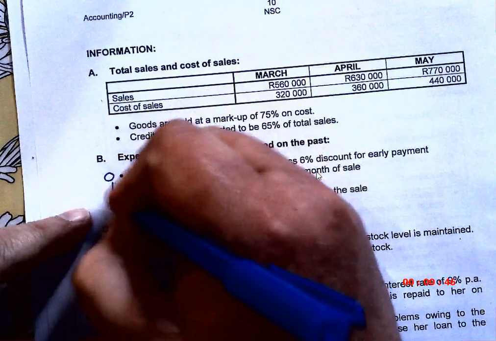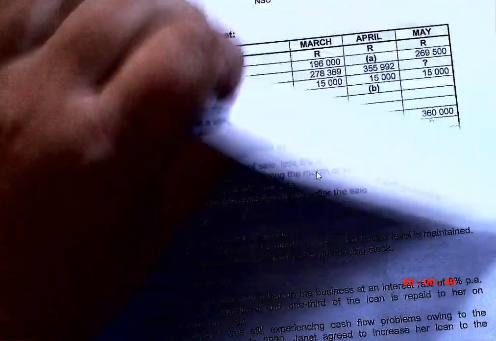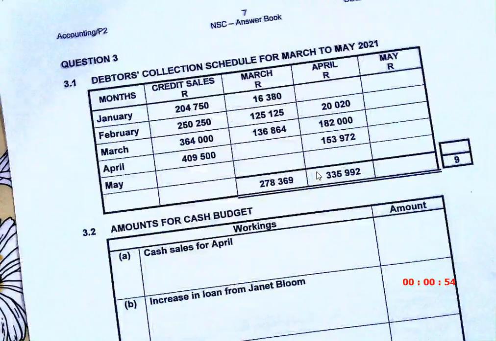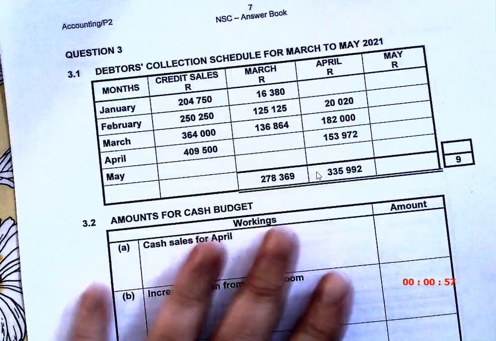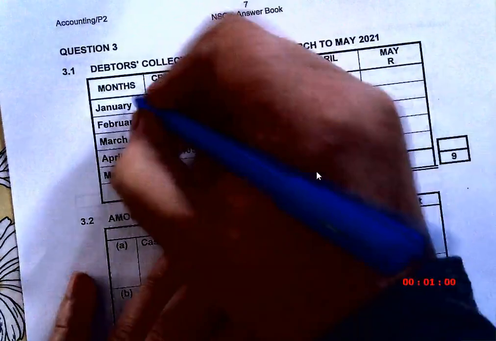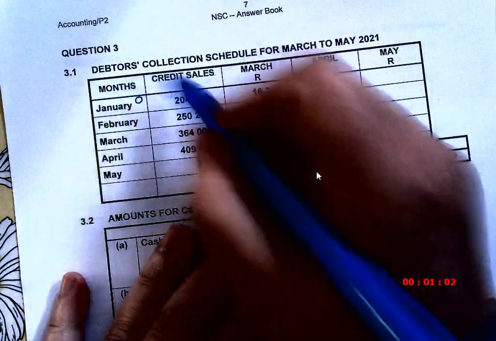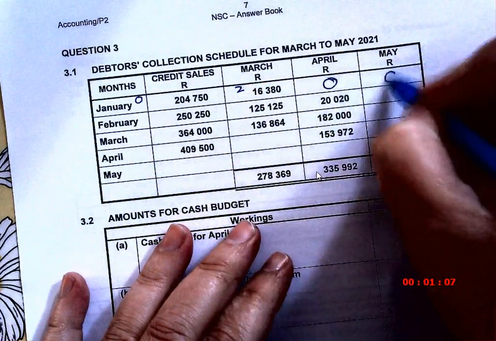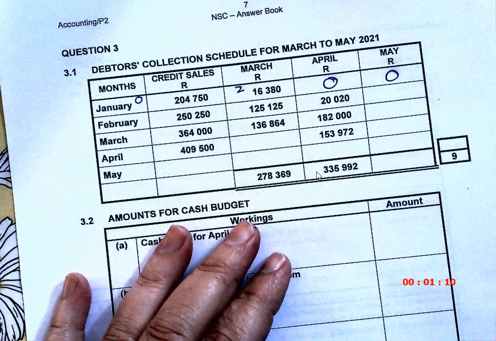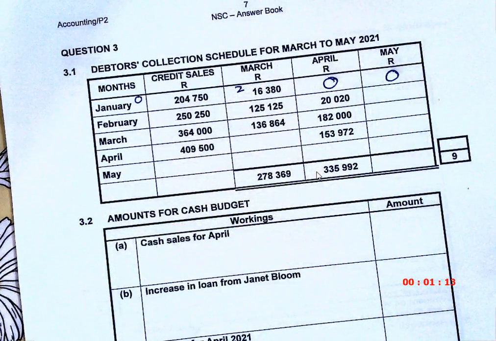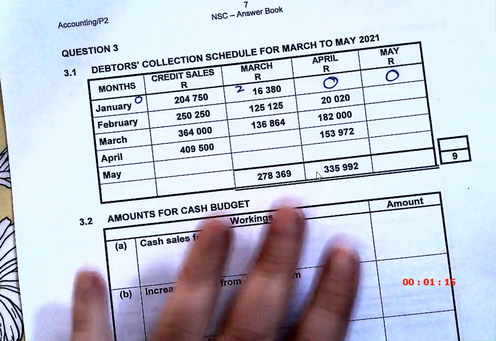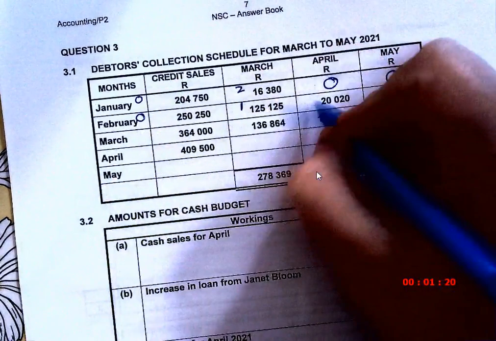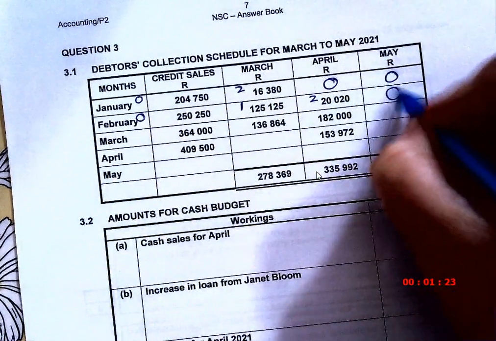And now it's 1, 2, and 3. Okay, so if I go to the debtors collection schedule, I see I basically have a few things to fill in. So, if January is the base month, February is 1, March is 2, meaning there's going to be nothing in April and in May. Please don't fill in and work out stuff you're not going to get marks for. If February is 0, March is 1, April is 2, meaning nothing in May.